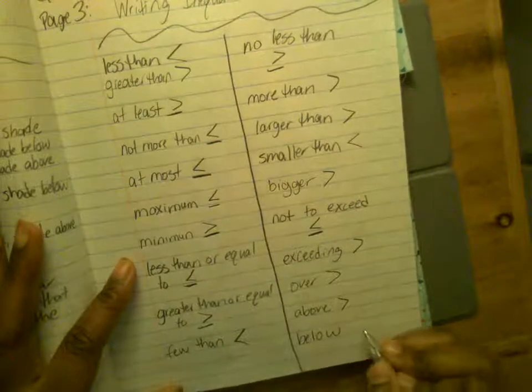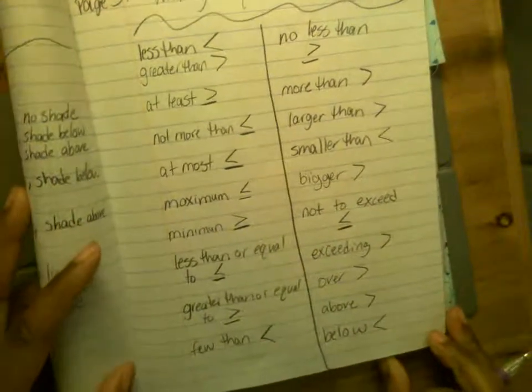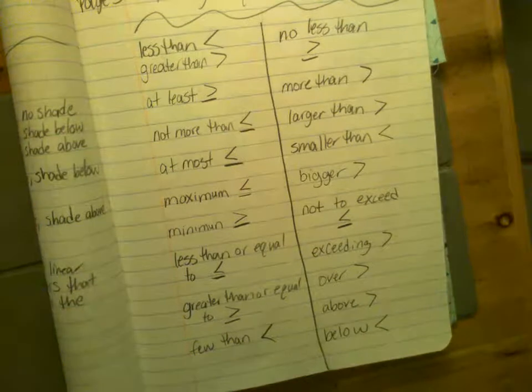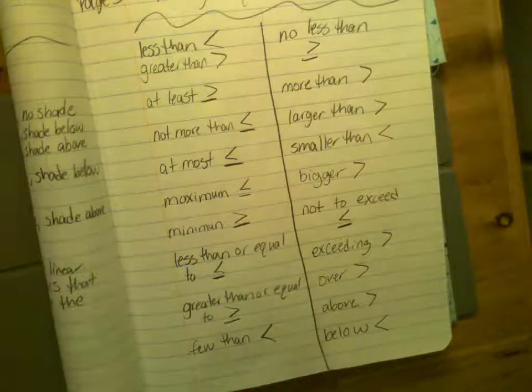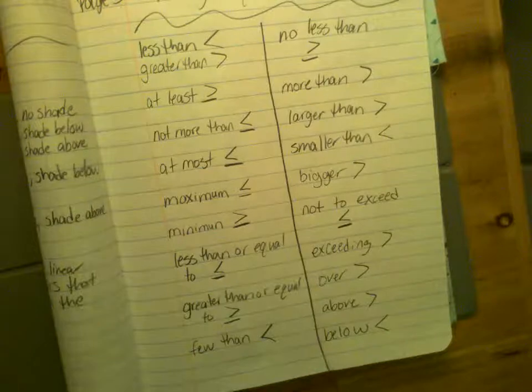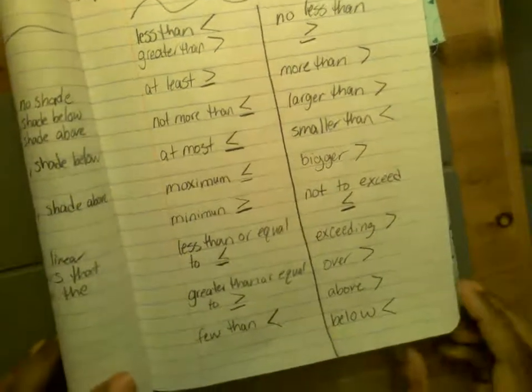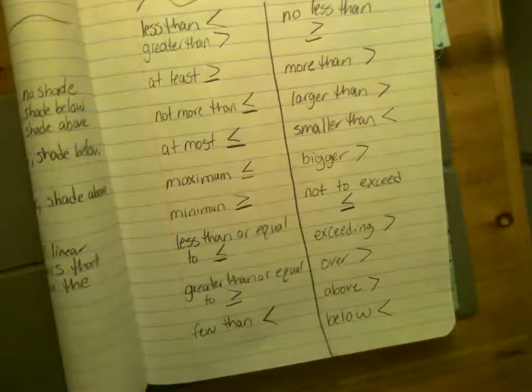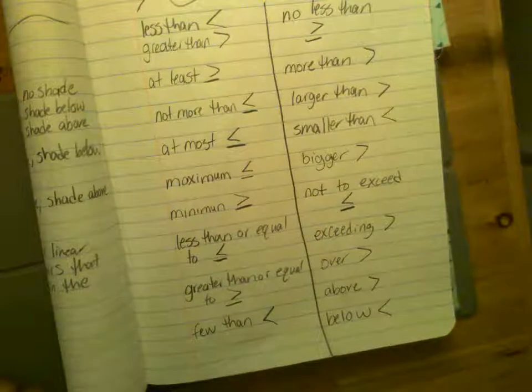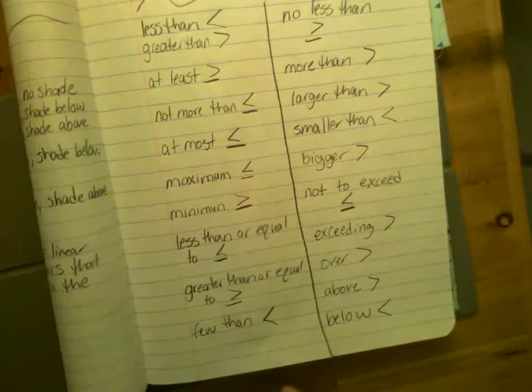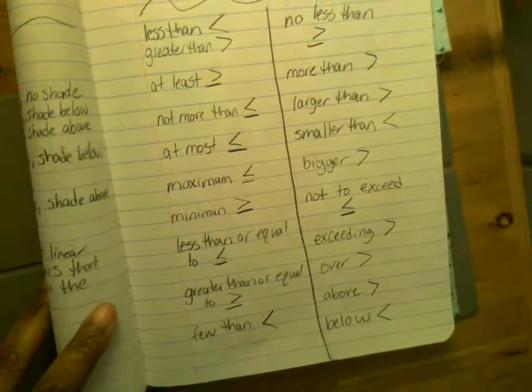Below, less than. Okay. It's not equal to it. It has to be below it. So that's less than. It's not equal. If something is below $5, that means it's not even equal to $5. It's under that. That's why sometimes they say 5 or below, because it's equal to $5 or it's less than $5, right? And I'll pause to give you a chance to write.